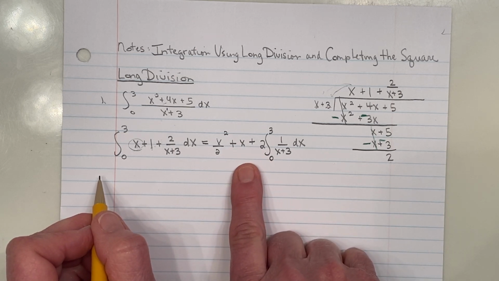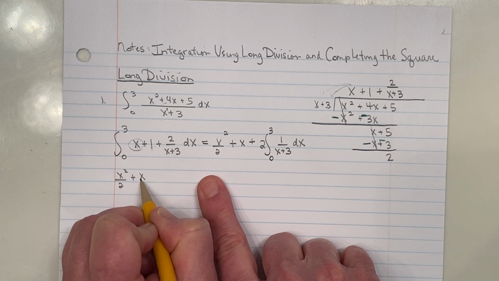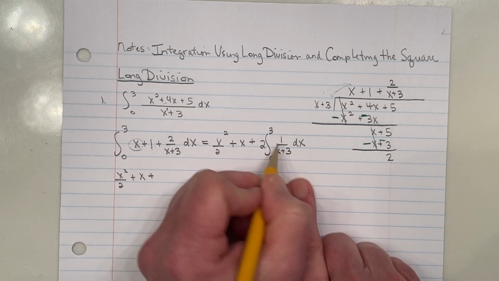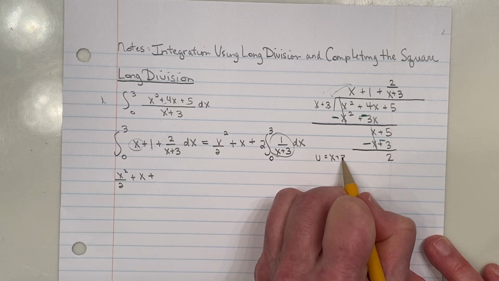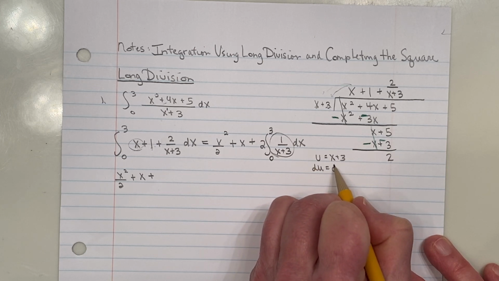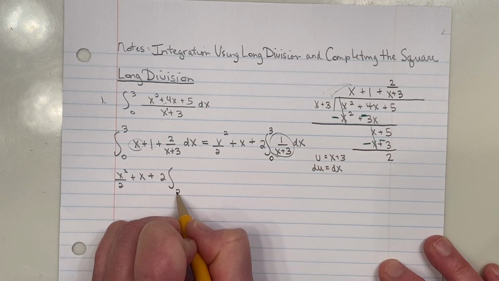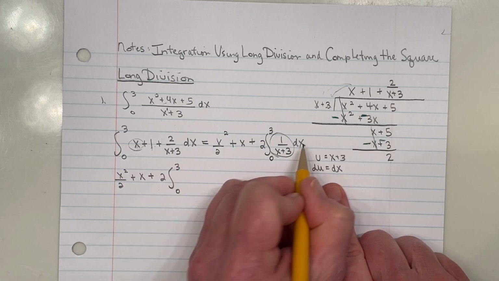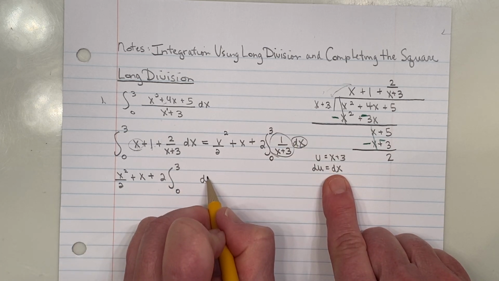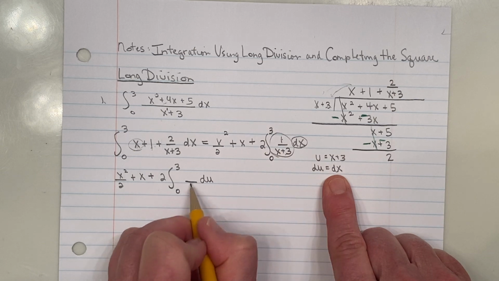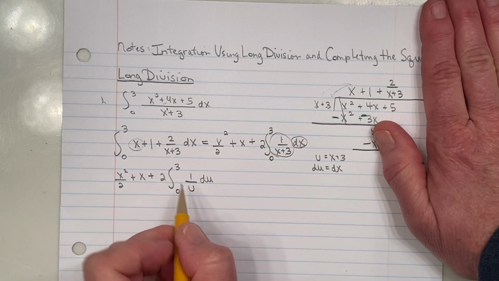So I'm going to bring down x squared over 2 plus x plus, now right here, if you did a u substitution, u would be your denominator. du becomes dx. So I end up with 2 times the definite integral from x equals 0 to x equals 3. Where dx is, I can substitute in du, and I still have the 1 over u. Hopefully you've committed this integral formula to memory.